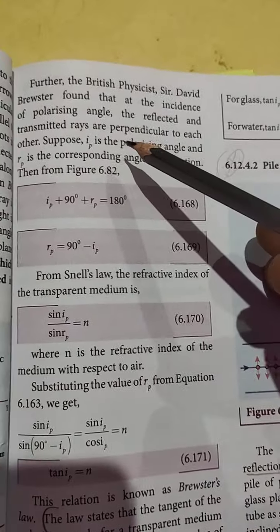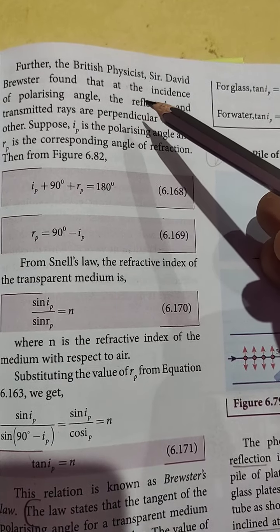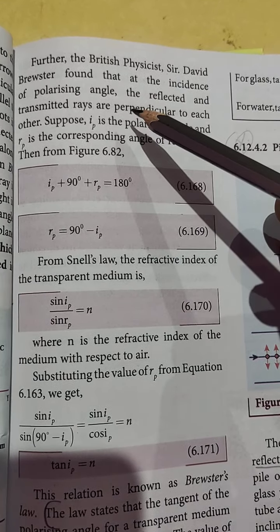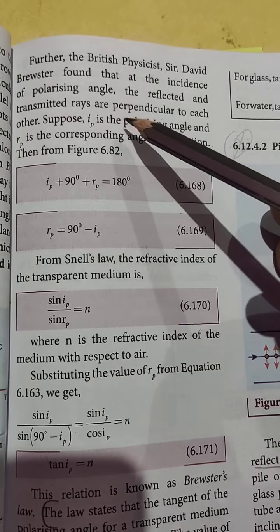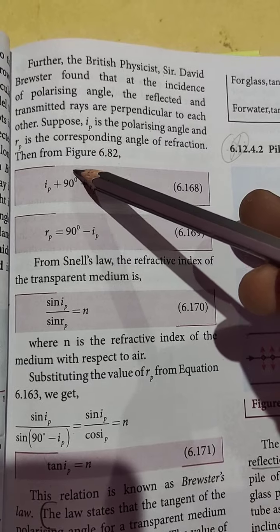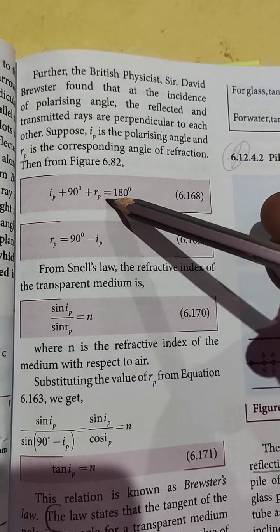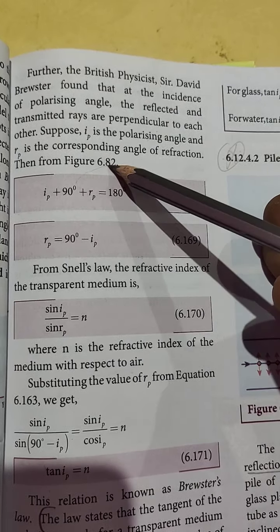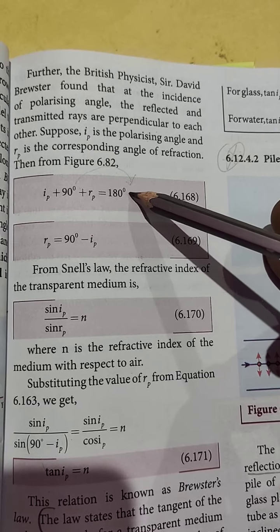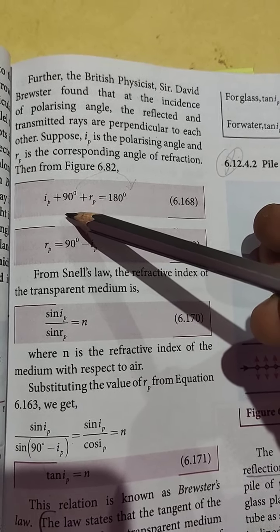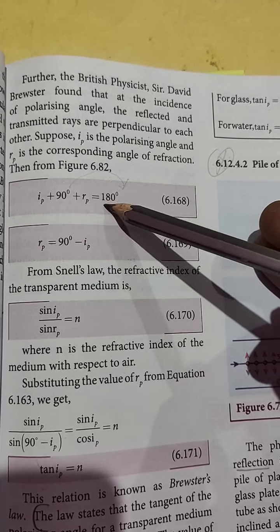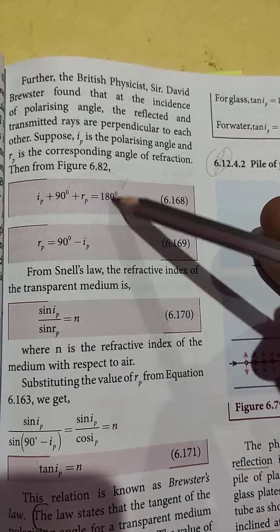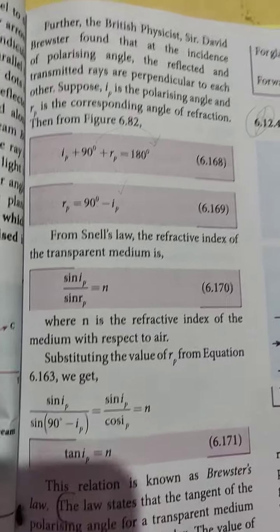Okay. So further, the British physicist Sir David Brewster found that at the polarizing angle, the reflected and transmitted rays are perpendicular to each other. So suppose we write IP plus 90 plus RP equals 180. We move this 90 to the other side of the equation, so RP is on one side and IP goes to the other side. So 180 minus 90 becomes 90, then RP becomes 90 minus IP.